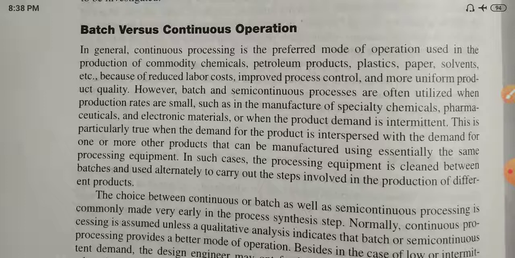However, the batch and semi-continuous processes are often utilized when production rates are small, such as in the manufacture of specialty chemicals for pharmaceutical and electrochemical materials, or when the product demand is intermittent. This is particularly true when the demand for the product is interfaced with the demand for one or more other products that can be manufactured using essentially the same equipment.